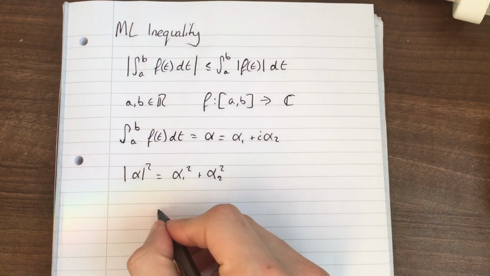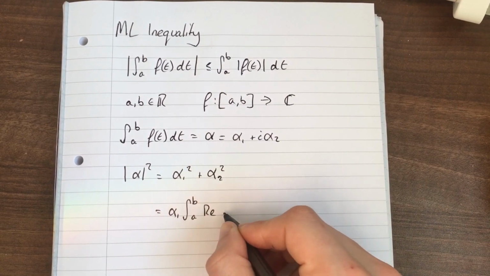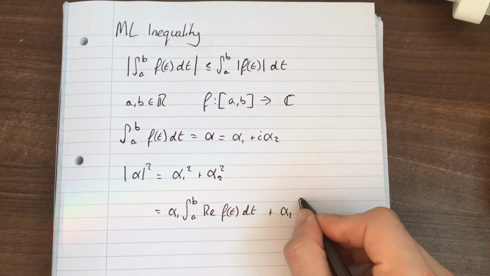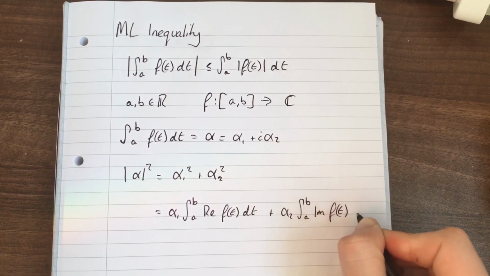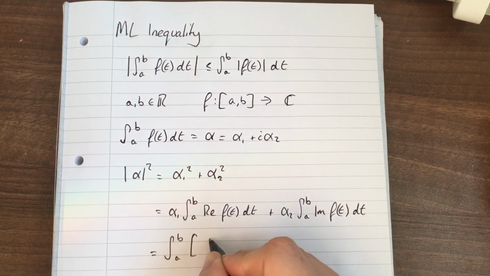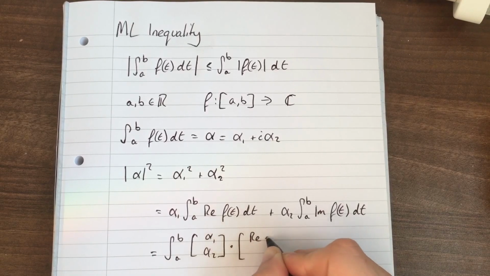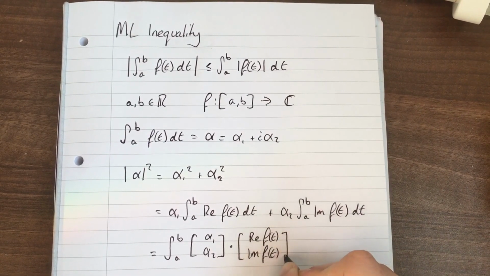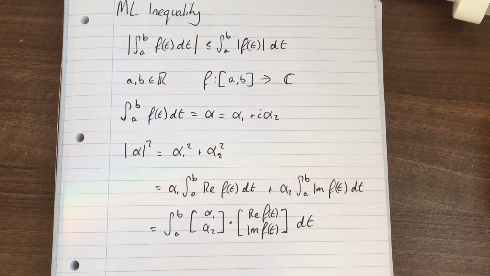So that's going to give us our next step, which is alpha 1 times the integral from a to b of the real part of f of t dt, plus alpha 2 times the integral of the imaginary part dt. And we're going to write this in quite a special way. We're going to write this as the dot product of (alpha 1, alpha 2) with (the real part of f of t, the imaginary part of f of t), and the integral of the whole thing. And the reason for doing that is we know that with the dot product there are some inequalities we can start to use.